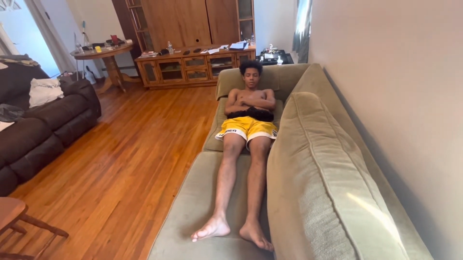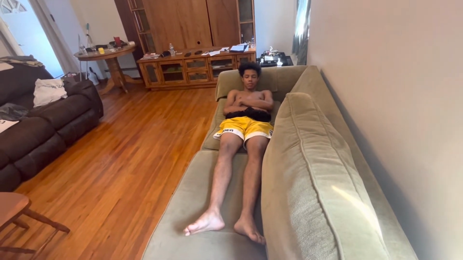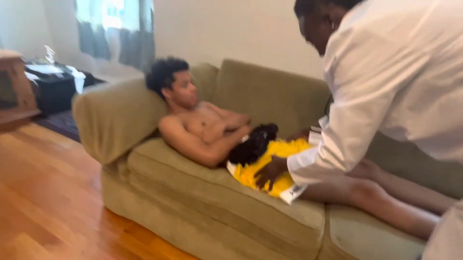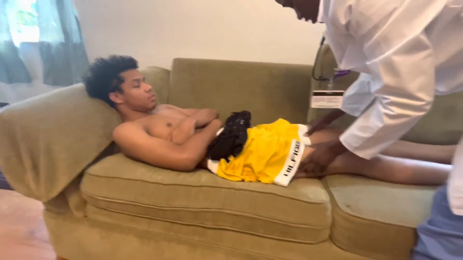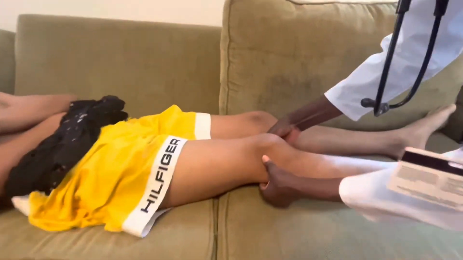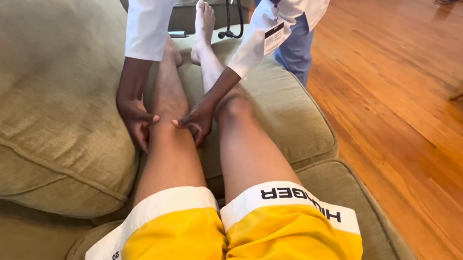Okay. And I'm going to palpate his hips for stability. No muscle wasting. And I'm going to palpate the popliteal area. No tenderness, no pain, and no effusion.